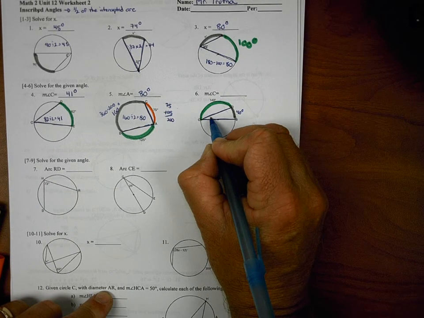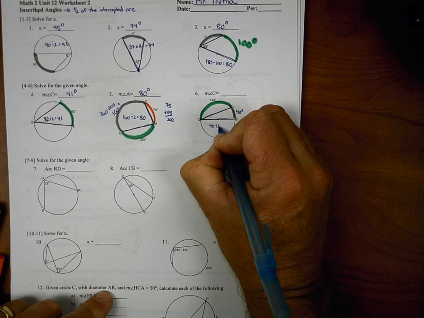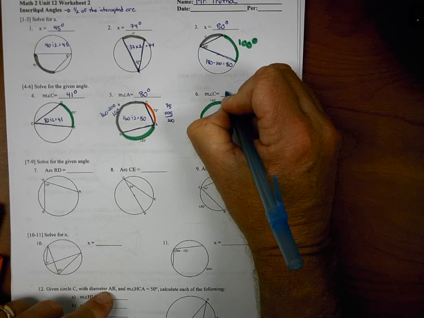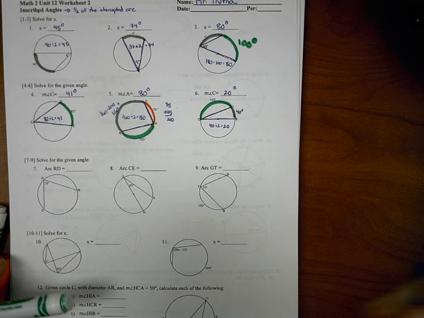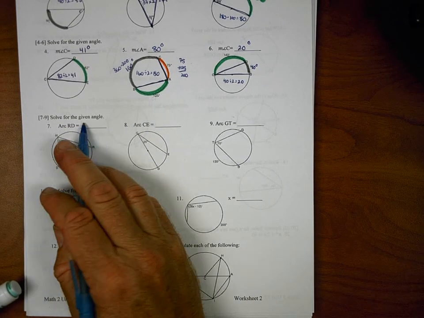So that means that angle is half of its intercepted arc. Half of 40, 40 divided by 2 is 20. So angle C in number 6 is 20 degrees. All right, so number 7 through 9, we're going to solve for the given.